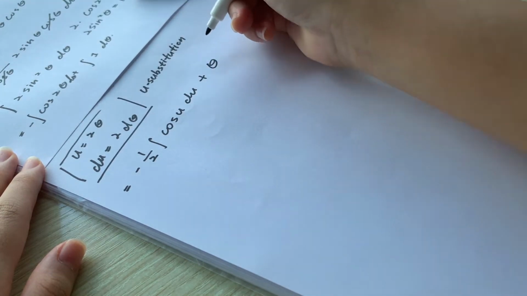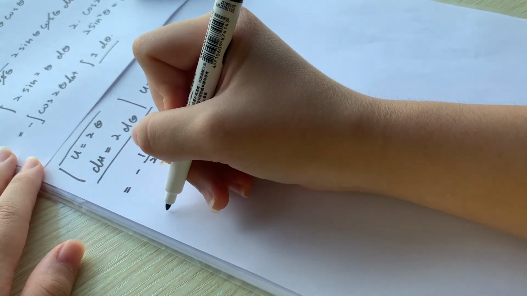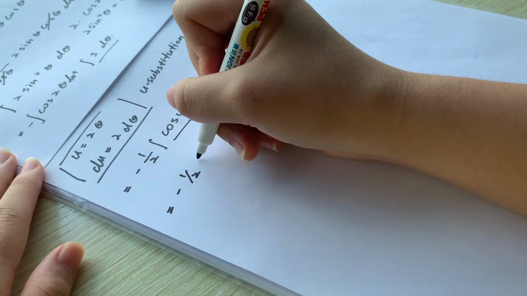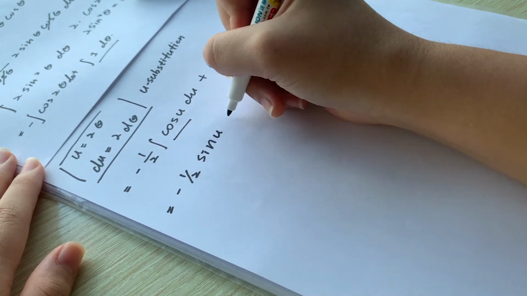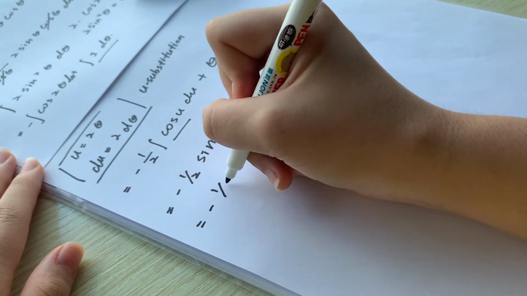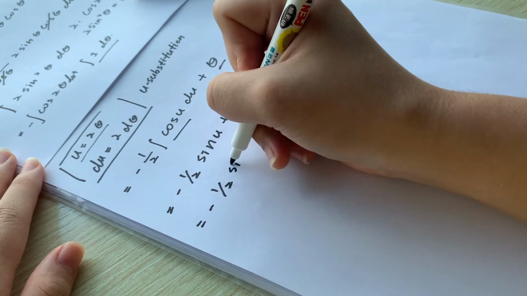The integral of 1 d theta will just be theta. Cosine u will become sine u, plus theta. And then I substitute u equals 2 theta back into the function to get sine 2 theta plus theta.